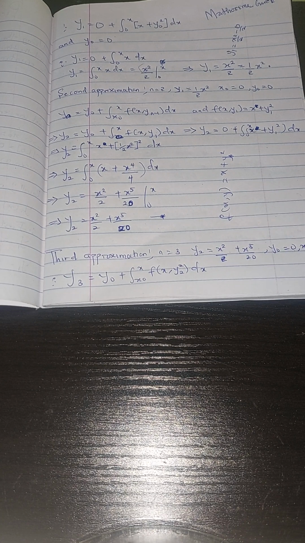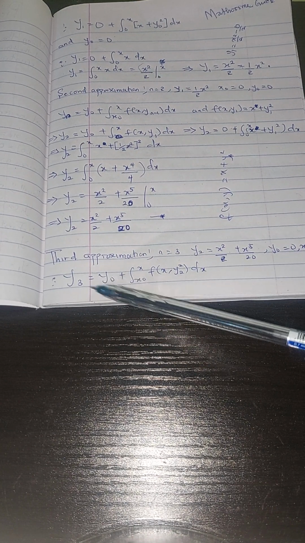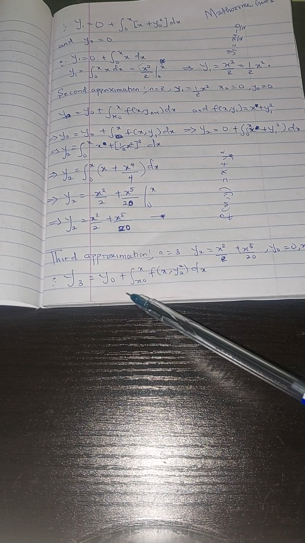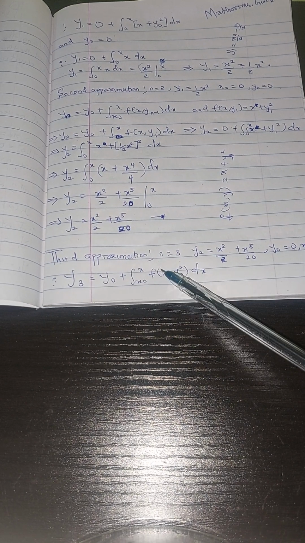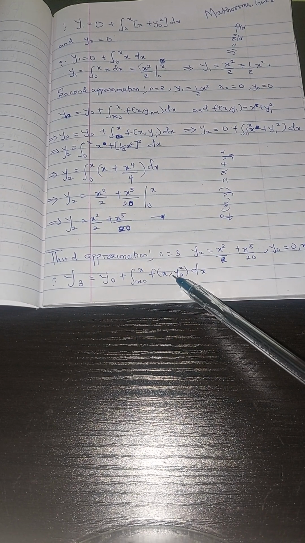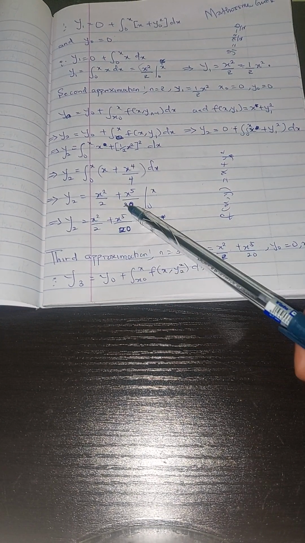And from your question, it is constant that y naught equals 0 and x naught equals 0. So therefore I have y3 equals y naught plus integral from x naught to x f of x comma, what will I have here? y2 squared. And don't forget that your y2 is this, so that means I have to square this.